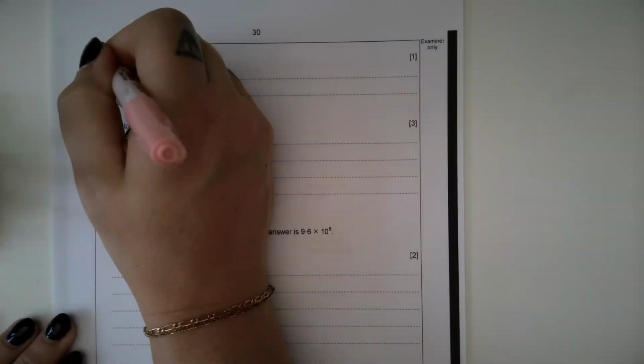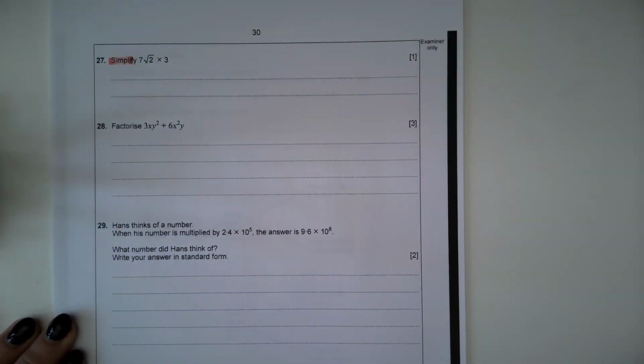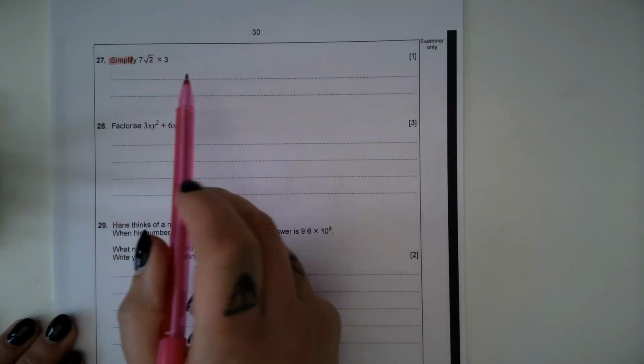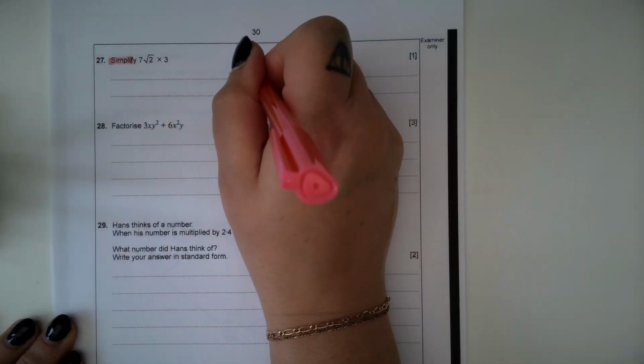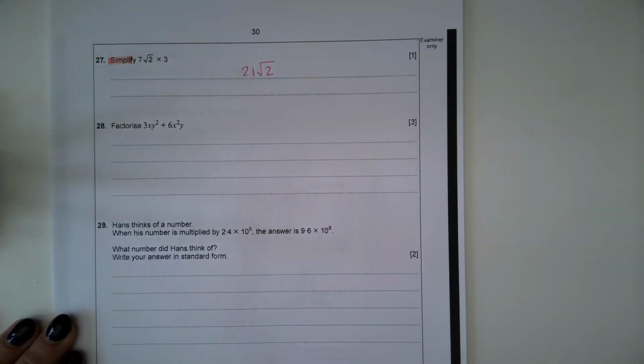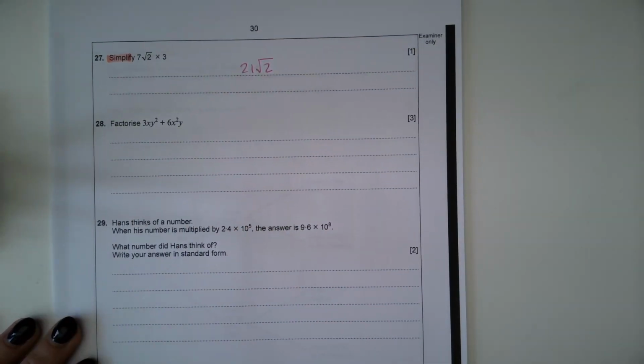Question 27. Simplify 7 root 2 multiplied by 3. So when we're multiplying surds, we're going to multiply our coefficients, our integer numbers, by each other. So 7 times 3 is 21. And then that root 2 is still there, guys. So the answer is 21 root 2.